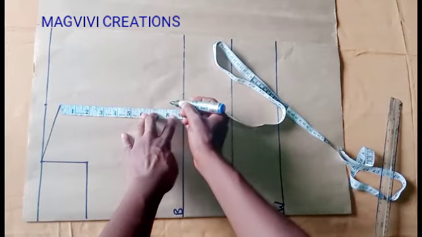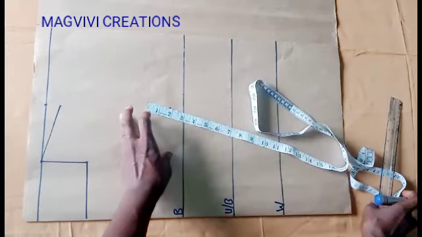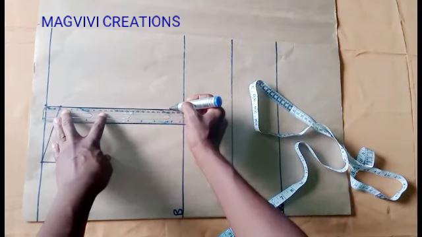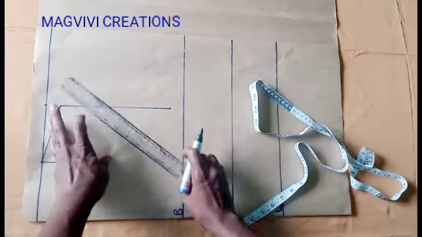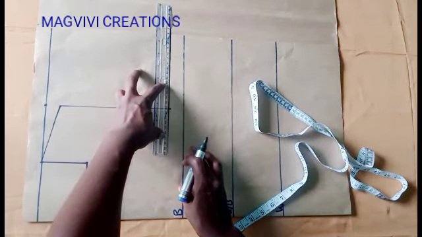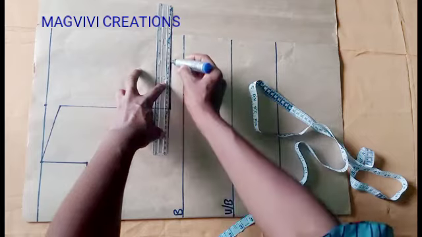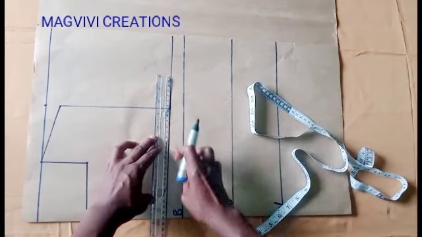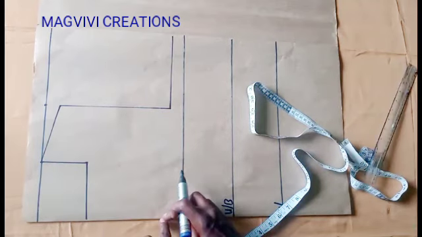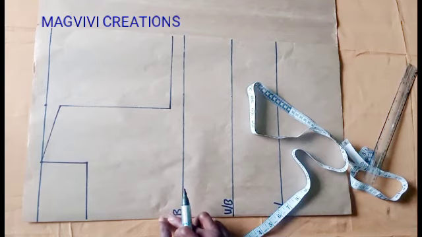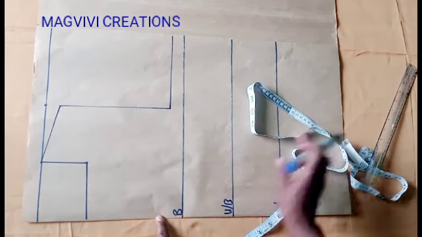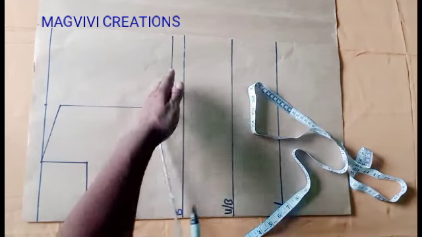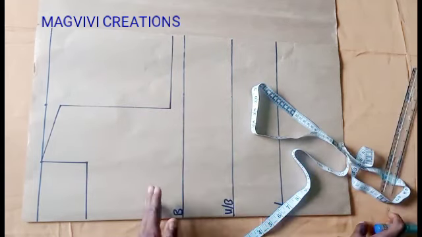So we'll mark it. Okay, so by the time I mark it, I would connect it to this point like so. Then you extend it out. Where you have this, you can also draw it to this point if you want, because this very line is now your upper bust or chest line, that is if you extend it to this side. So this will be your upper bust line or your chest line.